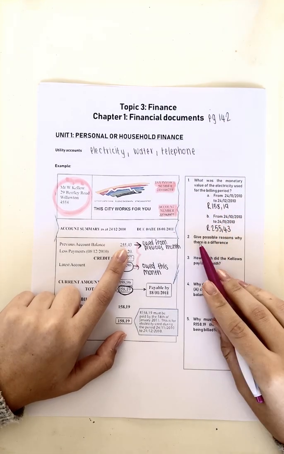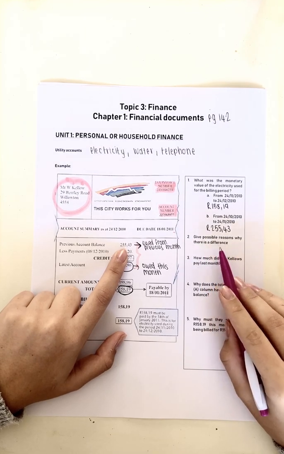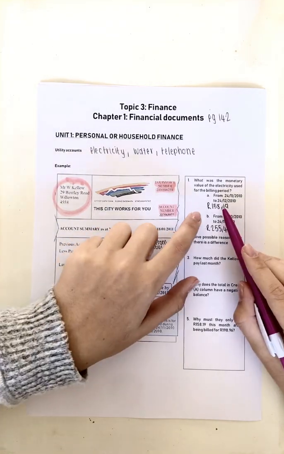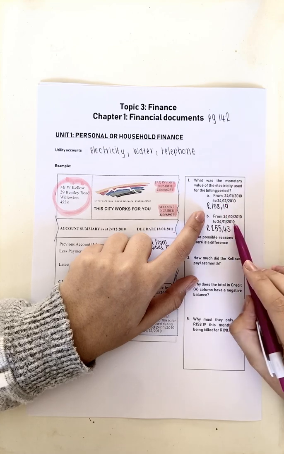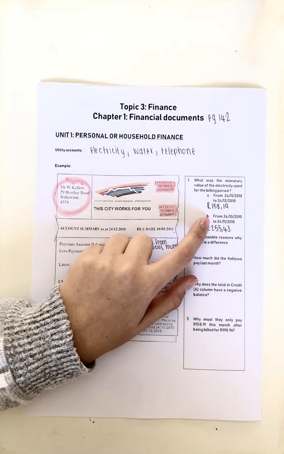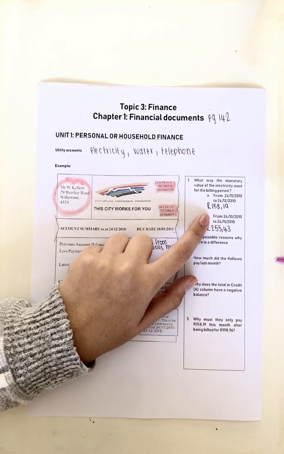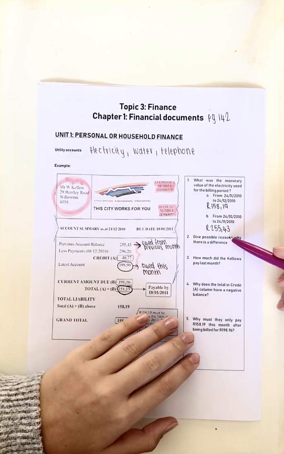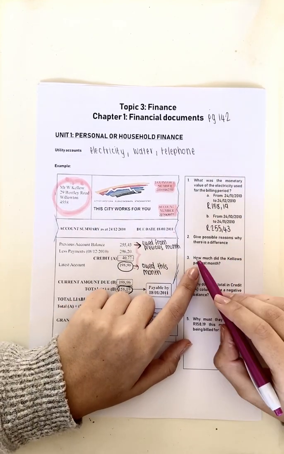Okay, now they say give possible reasons why there is a difference. So you could have looked at this and come up with your own reasons, but why is the 11th to the 12th lower than the 10th to 11th? The answer that they give is that on the 11th to the 12th, usually people go on holiday, so they don't use as much electricity because they're not at the house. But you can come up with some reasons as long as they are accurate.